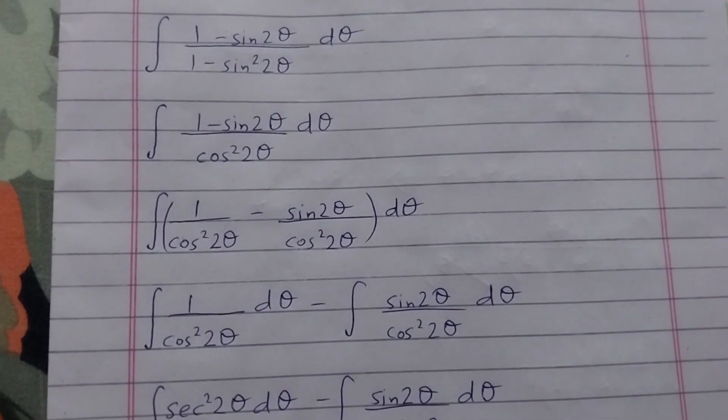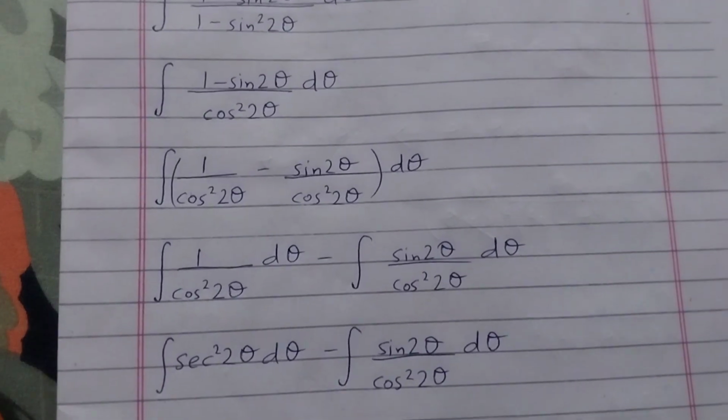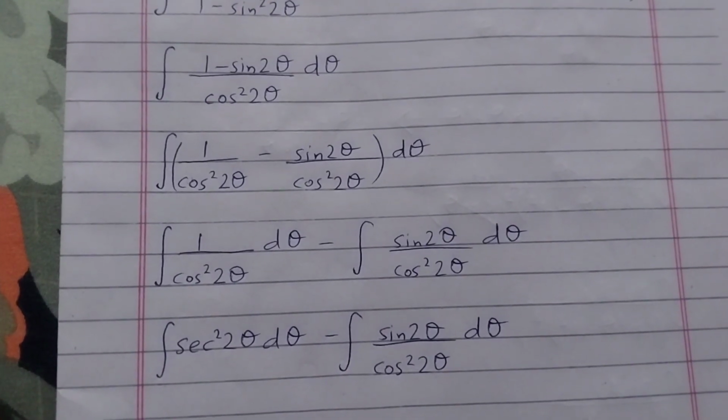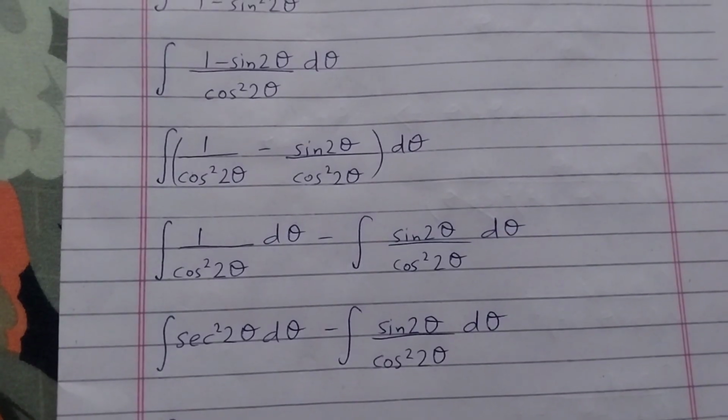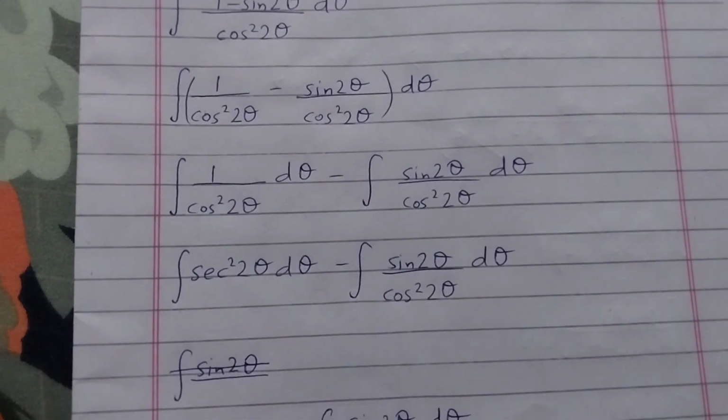So we'll apply the linearity property of integration. We can apply integration on both of these terms separately. So we'll get the integral of 1 over cos square 2 theta with respect to theta, minus the integral of sine 2 theta over cos square 2 theta, also with respect to theta. 1 over cos square 2 theta is simply secant square 2 theta, because secant is the reciprocal of cos, and we'll get minus the integral of sine 2 theta over cos square 2 theta with respect to theta.